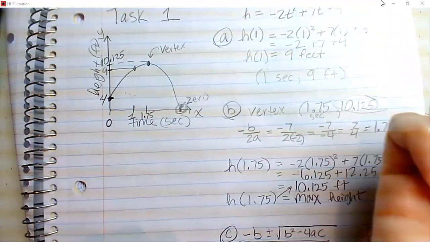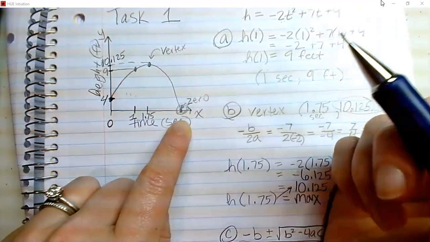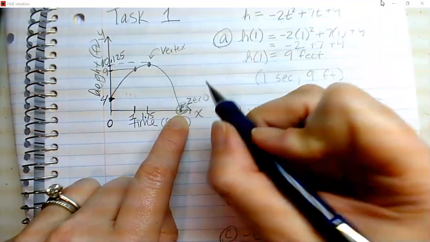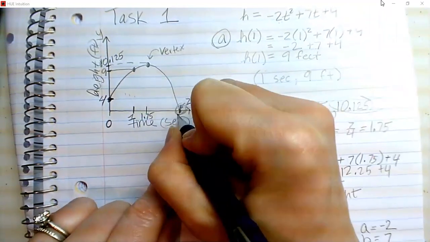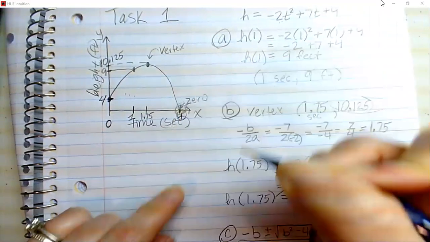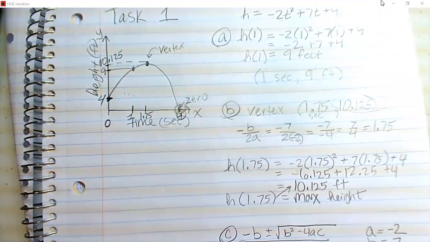And then when does the toy hit the ground, right? So when is the height 0 again? Well, we know that was after 4 seconds. Look at that, man, quadratics. Whew. All right, y'all, the next video is gonna go over task number 2.